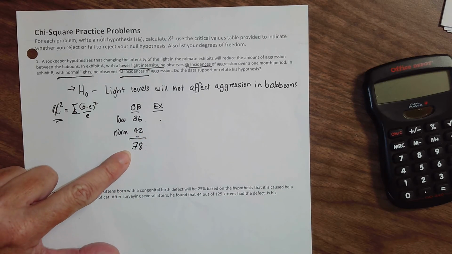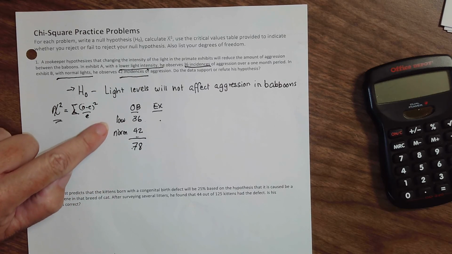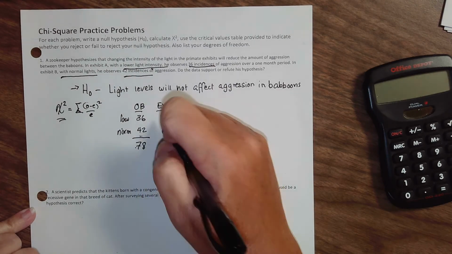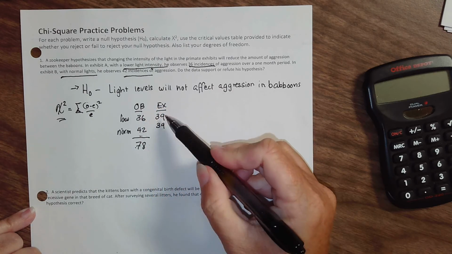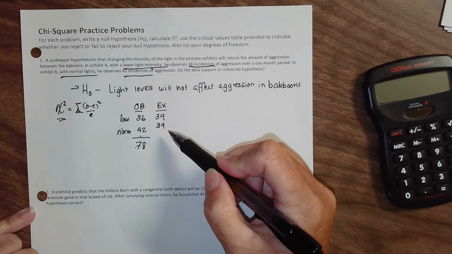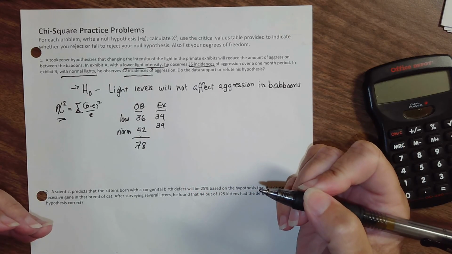I have 78 total instances of aggression. If I expected no difference between low and normal light, what would my expected be? Well, I'm just going to take that and divide it by 2. That's what I would expect. If I had 78 instances, 39 of them should have been low light and 39 of them would be in the normal light. That gives me my expected.